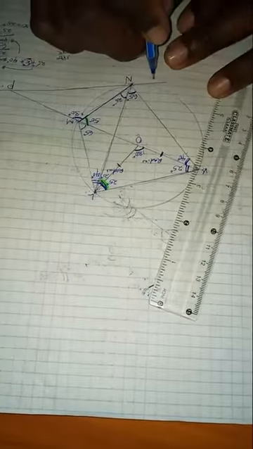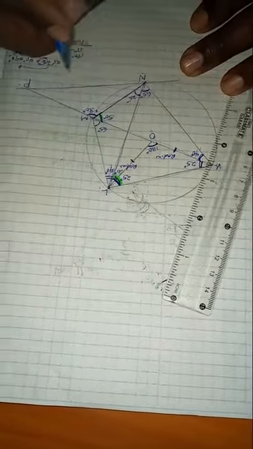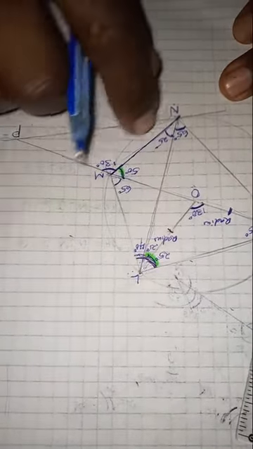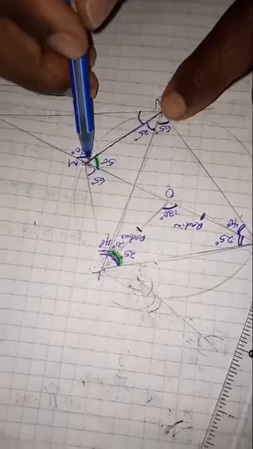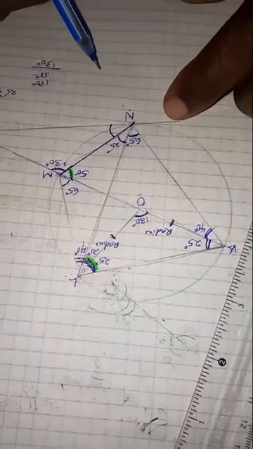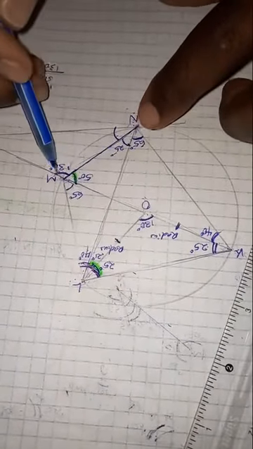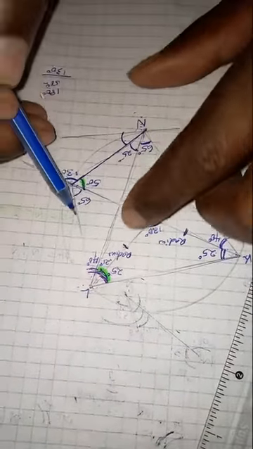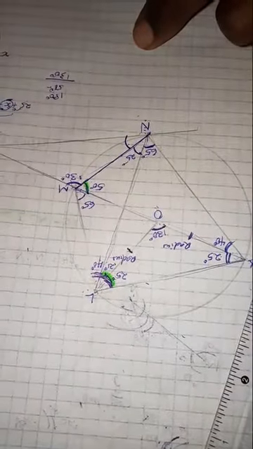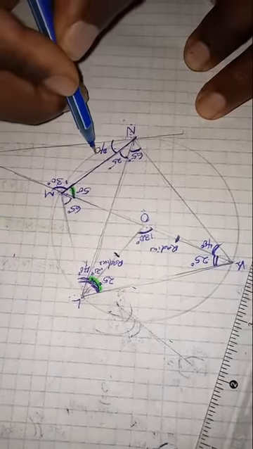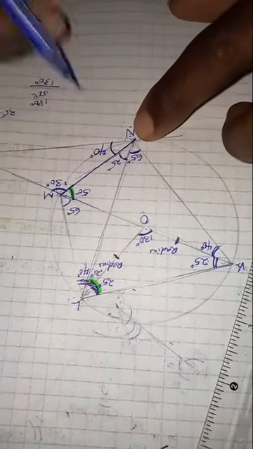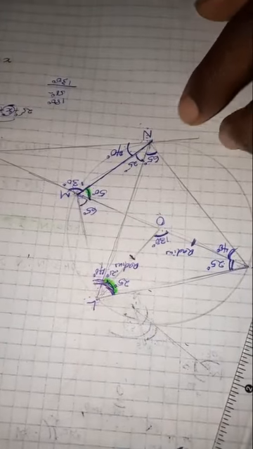That if you have a tangent NP and a chord NM, the angle between the chord and the tangent is equal to the angle the chord subtends at the circumference. So this chord subtends this angle here, and it also subtends this angle here. So these three angles should be equal. So if you have 40 here, this should also be equal to 40.